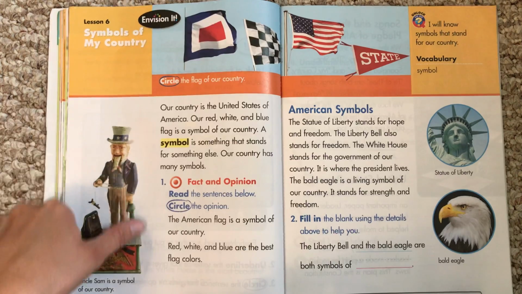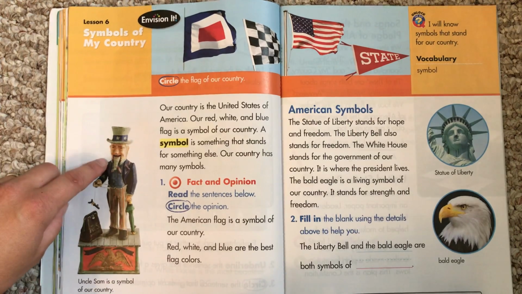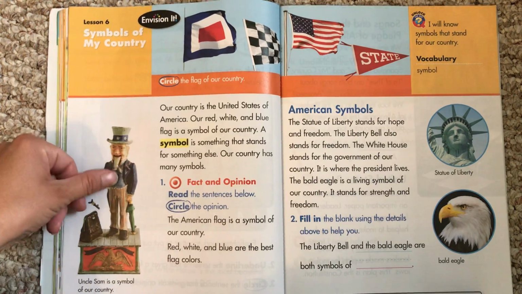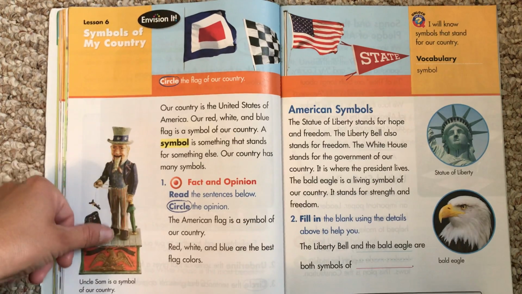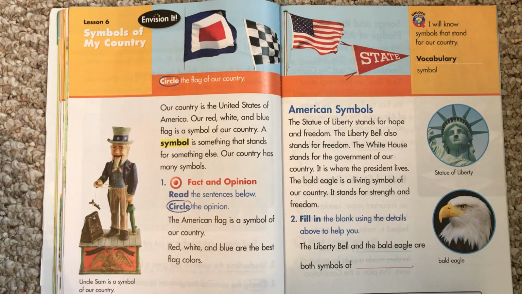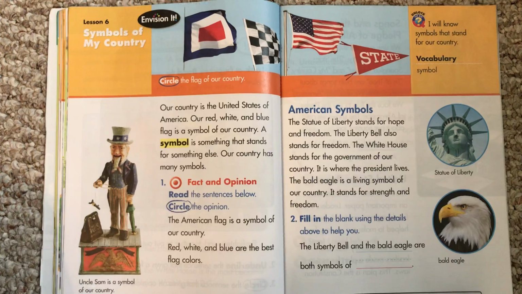So here we see Uncle Sam is a symbol of our country. So you might have seen maybe cartoon pictures of an older gentleman with a white beard. He has the big top hat, right? The red, white, and blue pants, and the red outfit. He's a symbol of our country. We call him Uncle Sam. He's not a real person, okay, but he's a symbol for the United States.